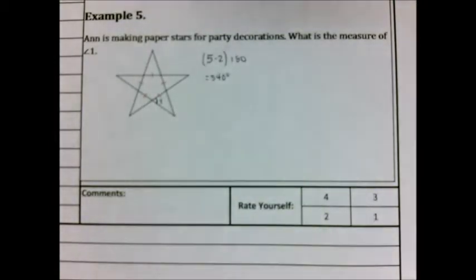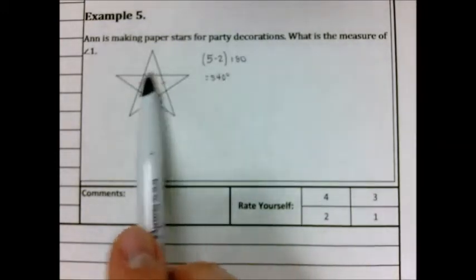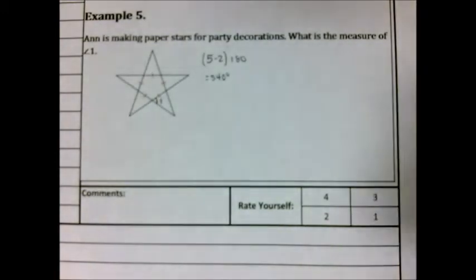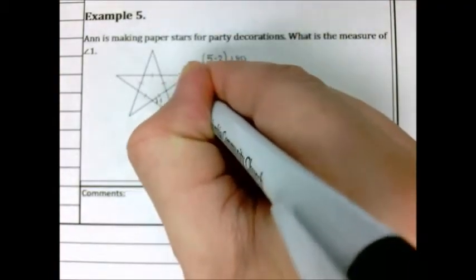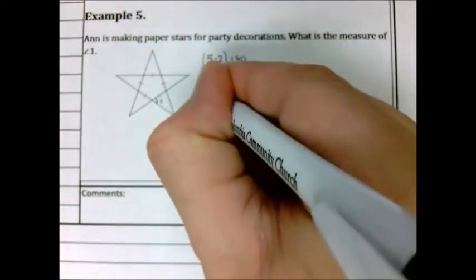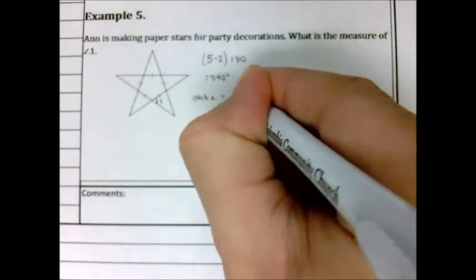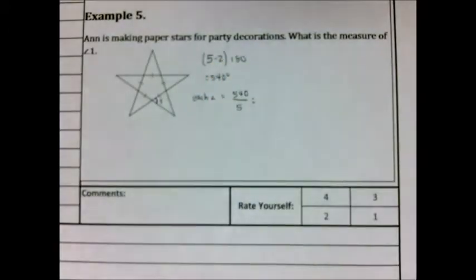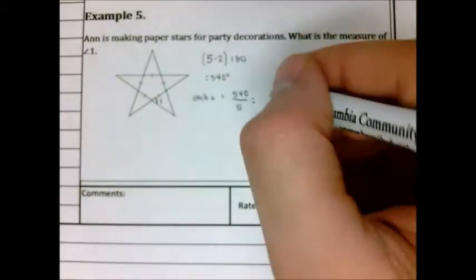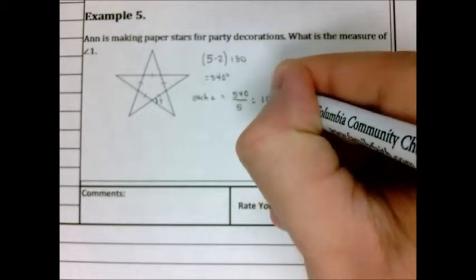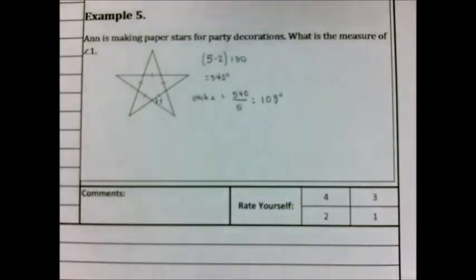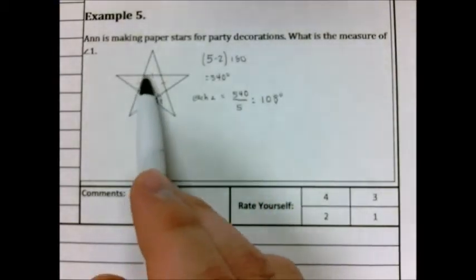All right, now this is a regular pentagon. That means that each angle is equal. So we just have to take 540. Each angle is going to be 540 degrees divided by 5. If you get your calculator out, or if you just do some mental math here, we know that's going to be 108 degrees. So each angle here is 108 degrees.